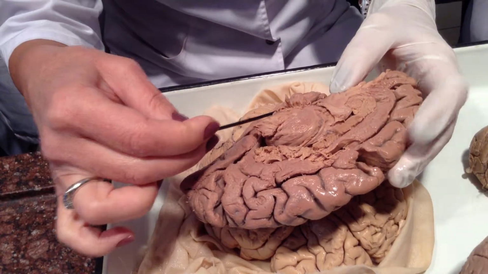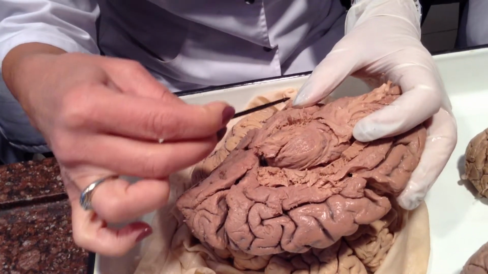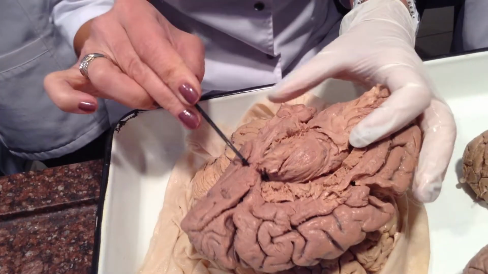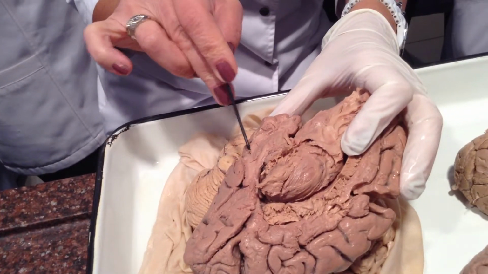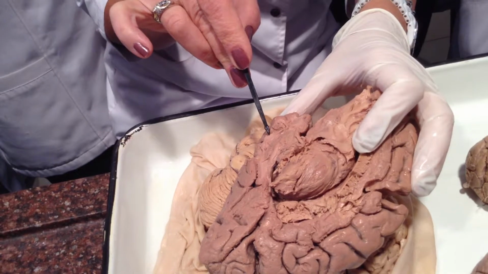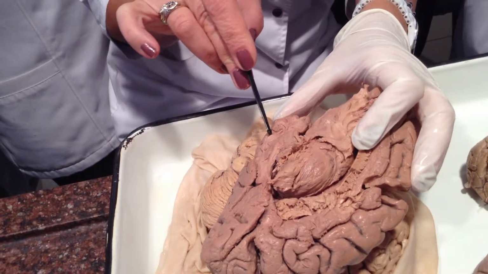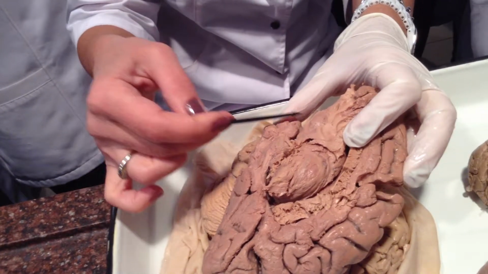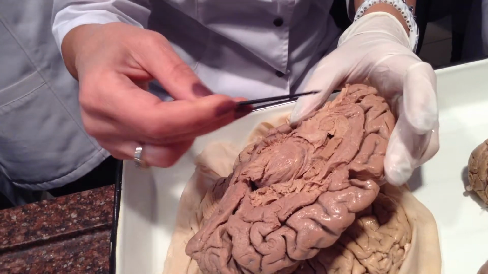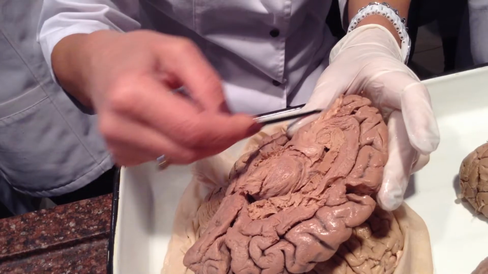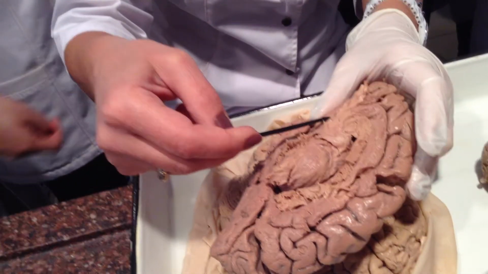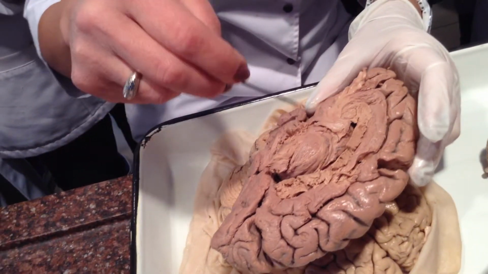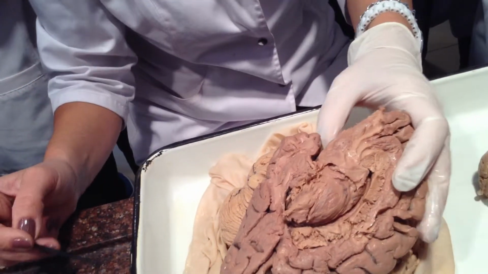Parallel below sulcus corporis callosi, gyrus parahippocampalis on the medial surface is delimited by sulcus collateralis, the collateral groove, which anteriorly continues into sulcus rhinalis, the olfactory sulcus. The prefrontal area, subcallosal area, and sulcus rhinalis also belong to the limbic system.